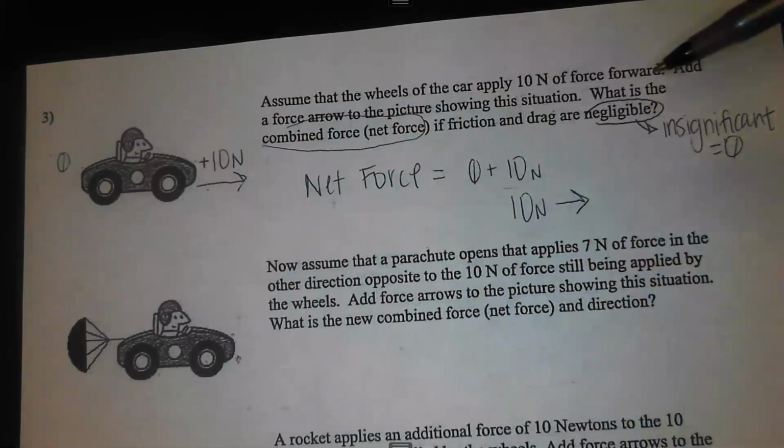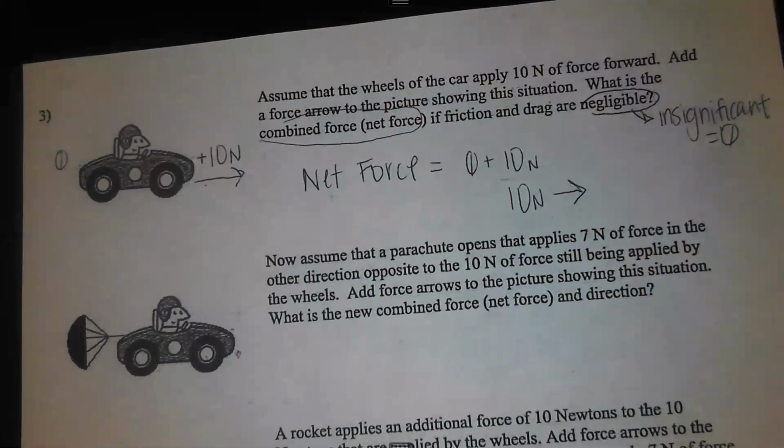Any other time that I've read this, I've been thinking negligible meant it canceled out. So if it canceled it out, what would that mean? Emerson? It would be balanced. So that way we're interpreting it in both ways.